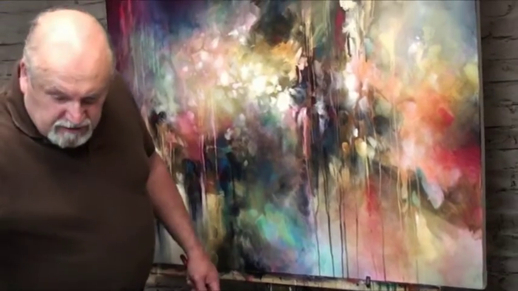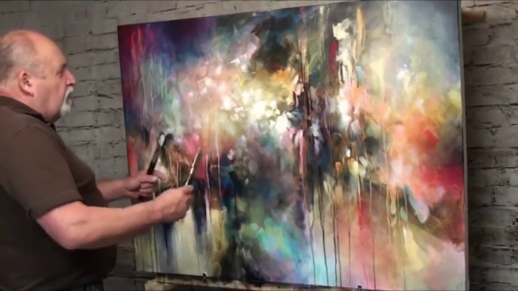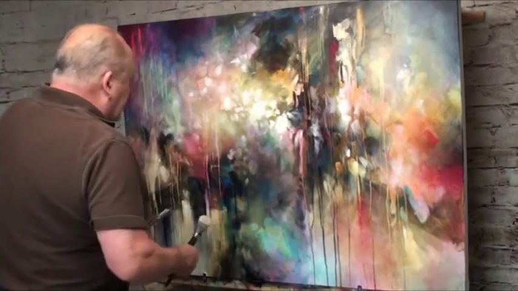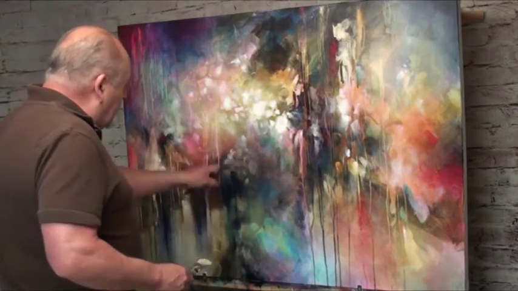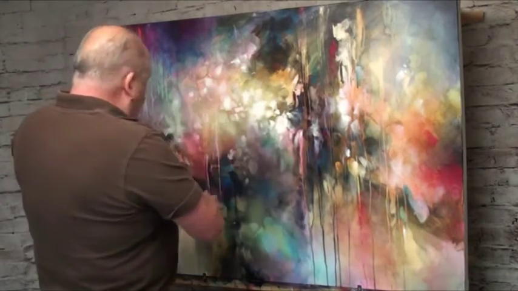Now this color here is really close to what we started out with when we first applied color to the canvas. We're going back to that middle point. These are good references for that middle point. Now these are lighter, those are darker.